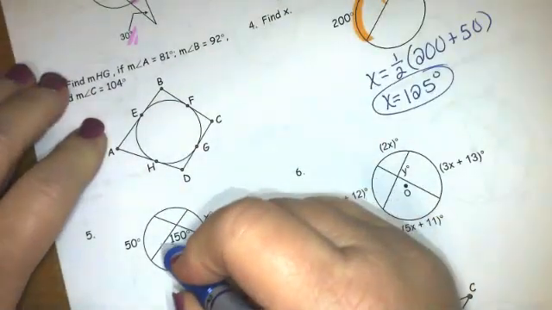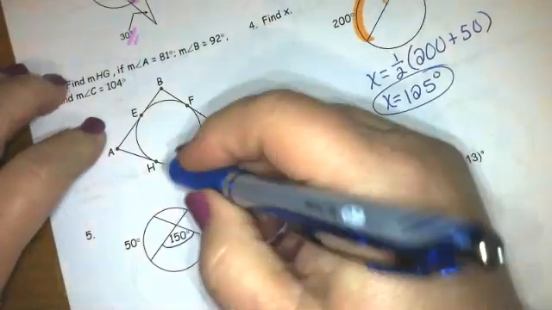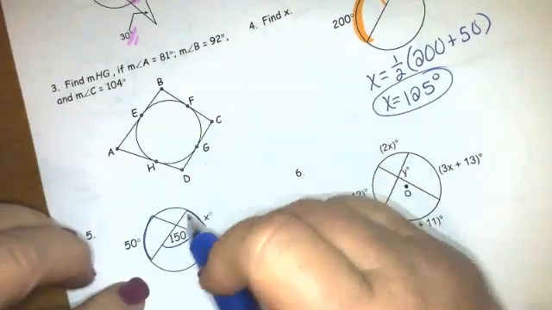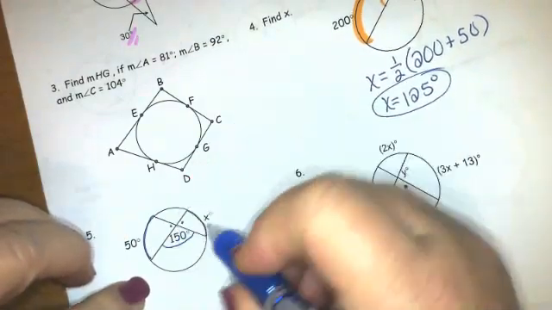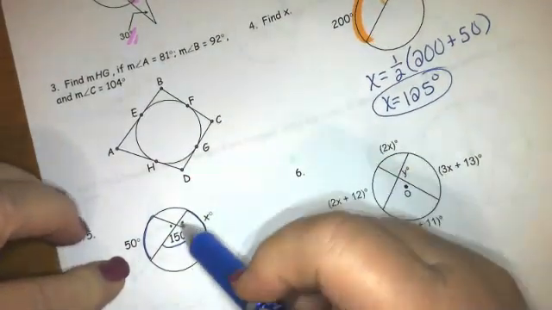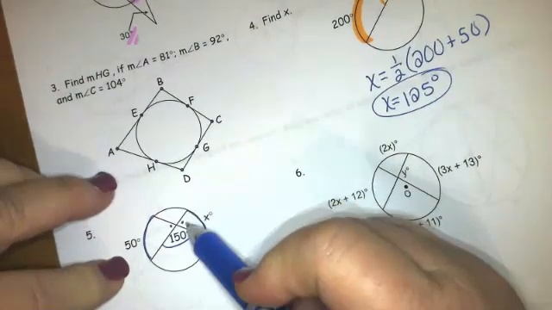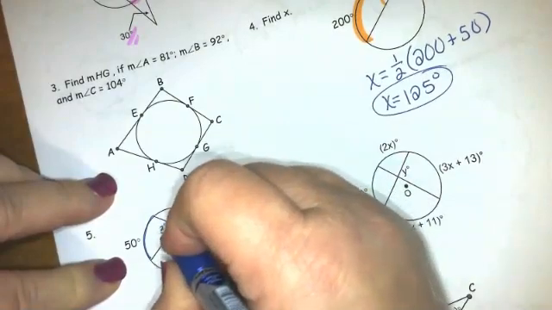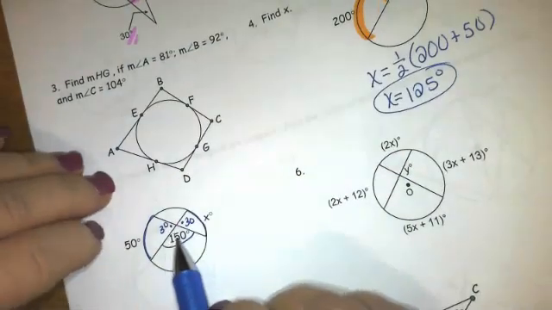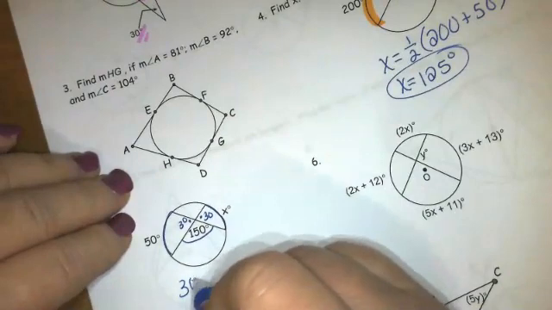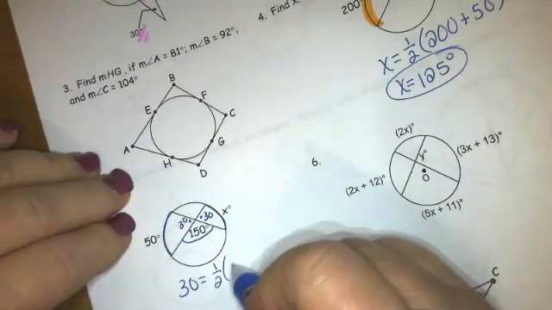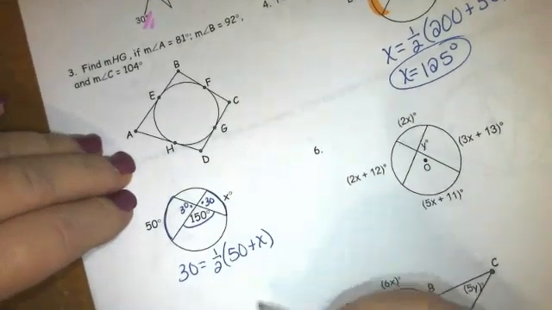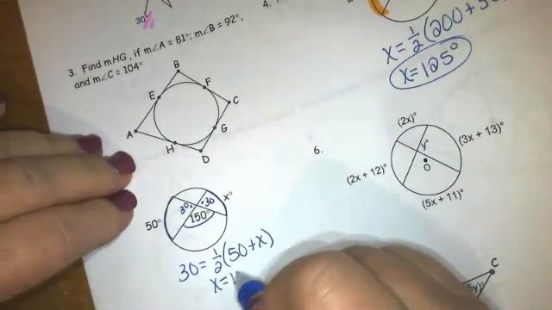Notice the 150 is here, but we're looking at the arcs over here. So I need to know the measure of these angles in order to solve this. Well, aren't they a linear pair with the 150? So these angles are each 30s. And my rule says that the angle equals half of arc plus arc. And that would give me x equals 10.